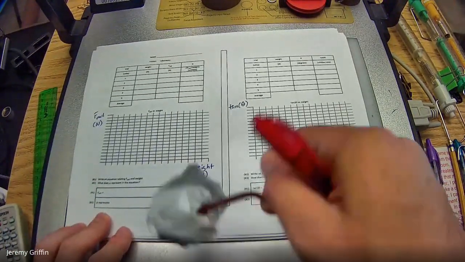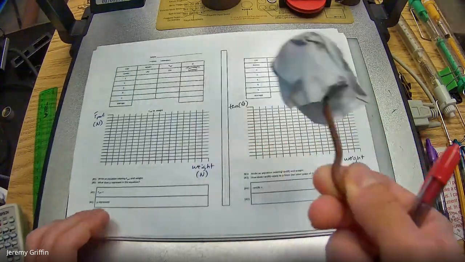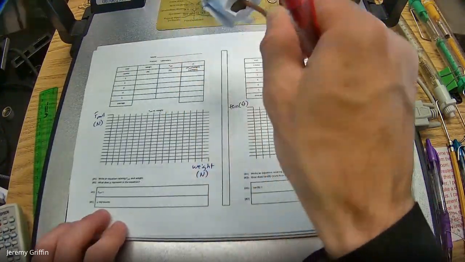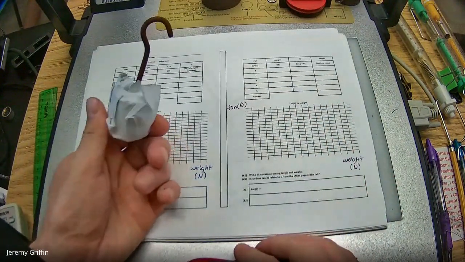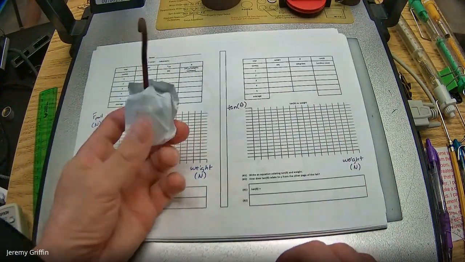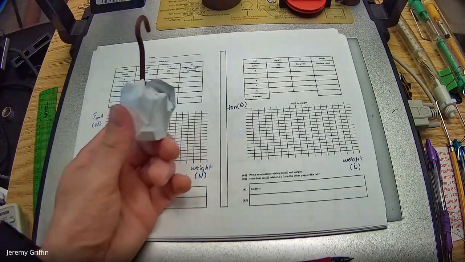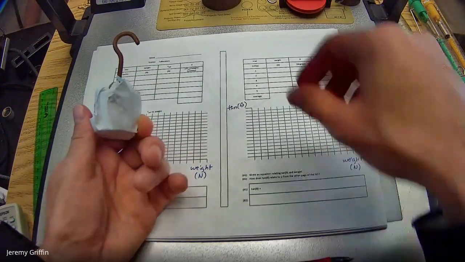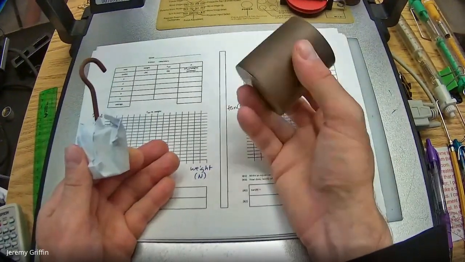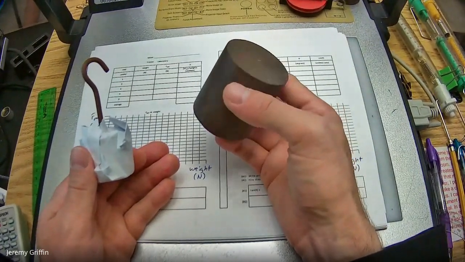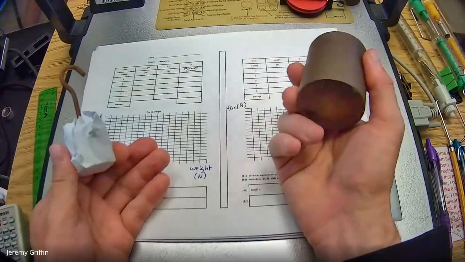So maybe I want to know paper to paper, for example. I've got this lab weight that I've wrapped in paper. Why do you think I've wrapped it in paper? Because if I want to know a specific coefficient of friction, I have to control for the materials. And these lab weights that you guys have, some of them are just bare metal, whatever that metal is. And some of them are actually painted in that black paint, which is a different type of material.